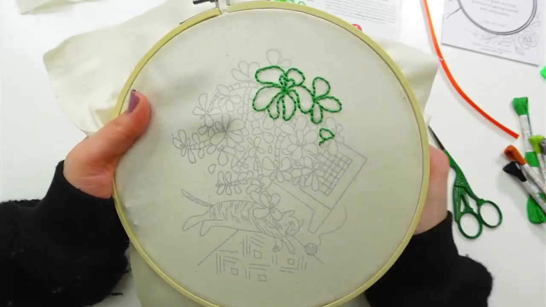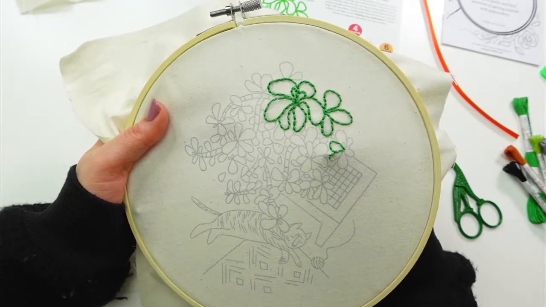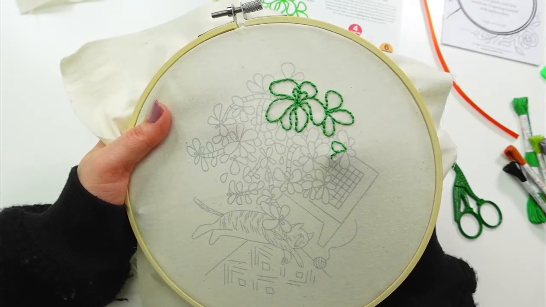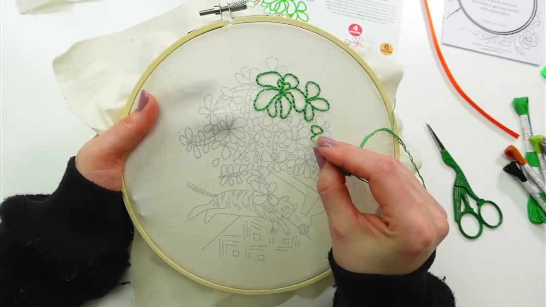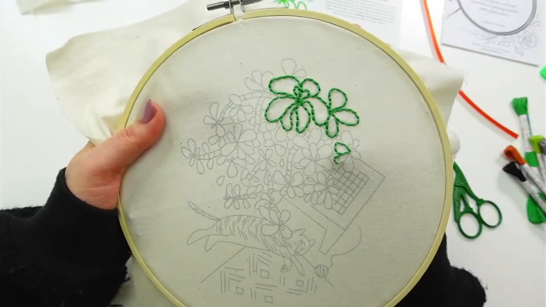But I think it took me about 7 hours or so to stitch the first one, my sample piece. So that might mean an extra day or 2 here.